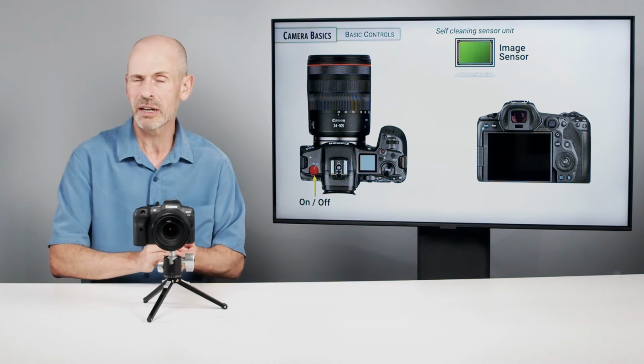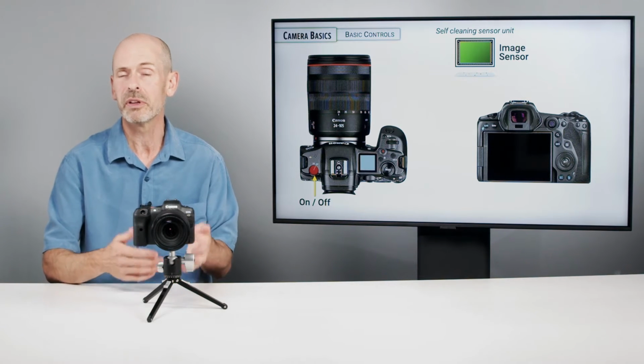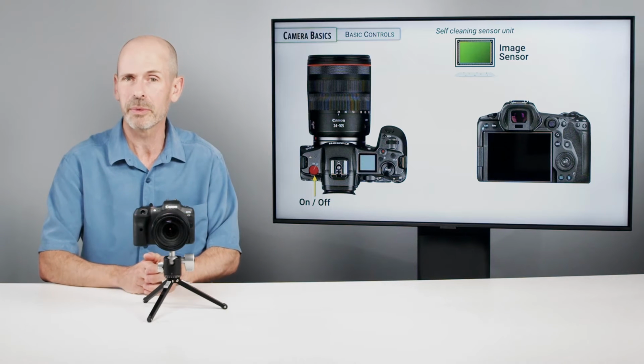However, things do get stuck on it, and I will be talking later in this class about how to manually clean the sensor yourself if you're one that is willing to go down that road.